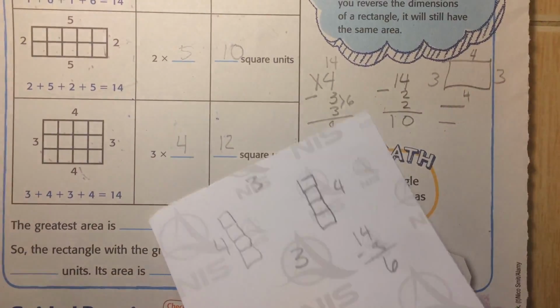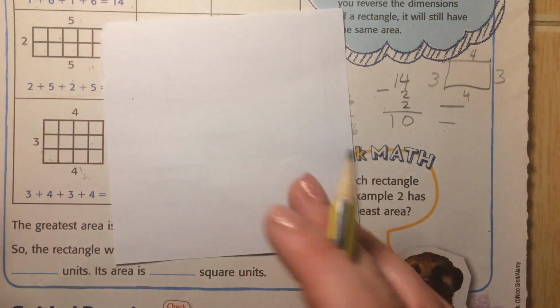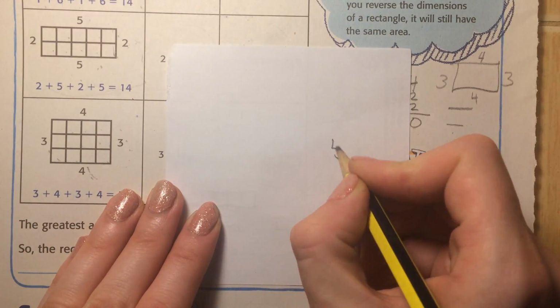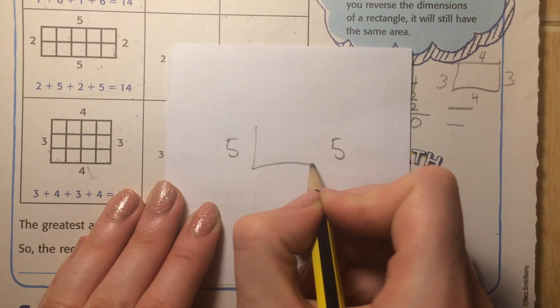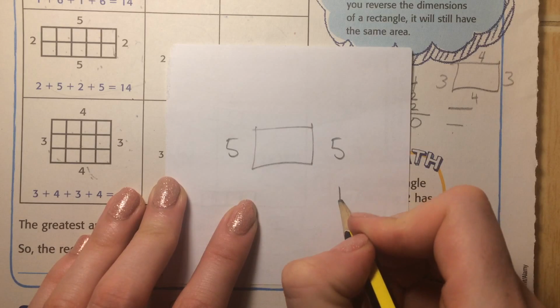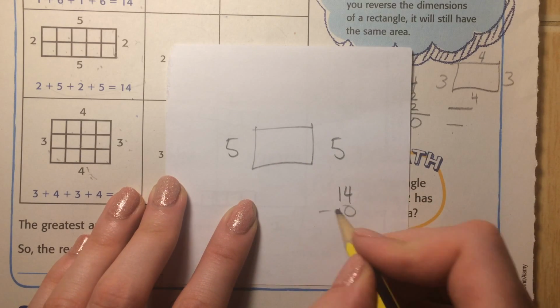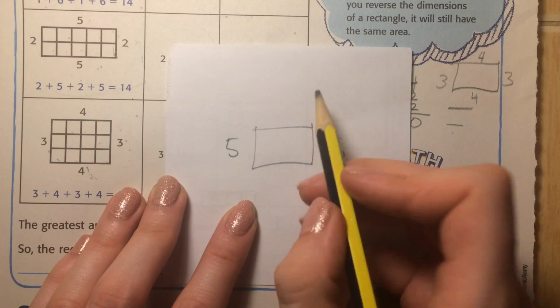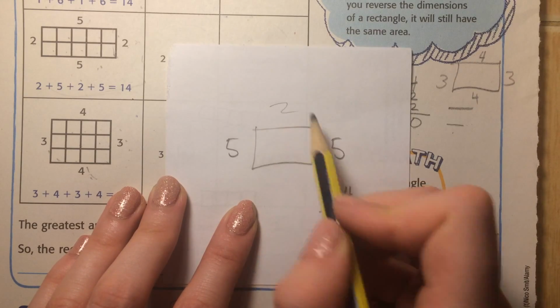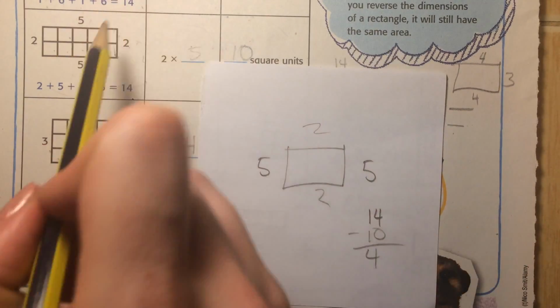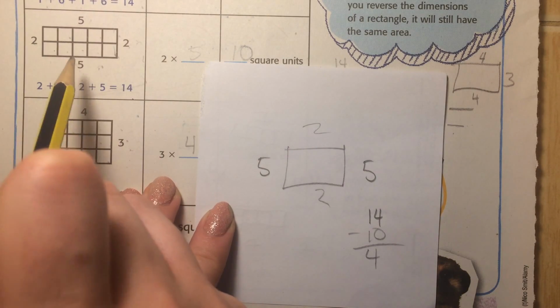And what if we made it be 5? If I have 5 on this side and 5 on this side, now we have 14 minus 5 and 5, so that's minus 10, which only leaves us 4. So then that would be 2 and 2. But wasn't that the exact same as here? Just upside down.